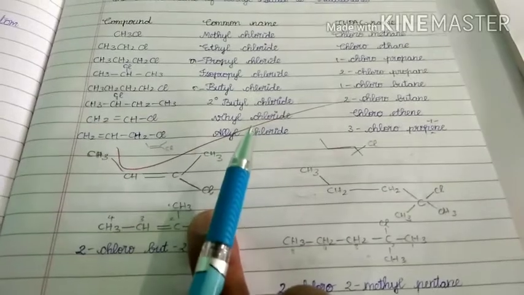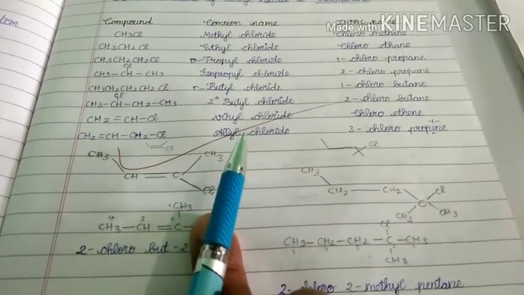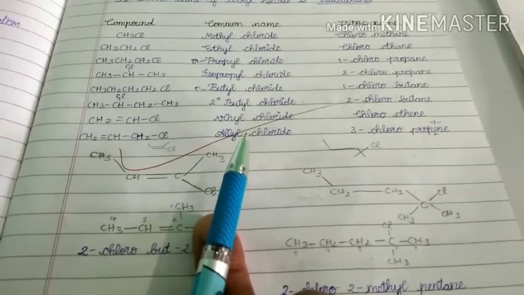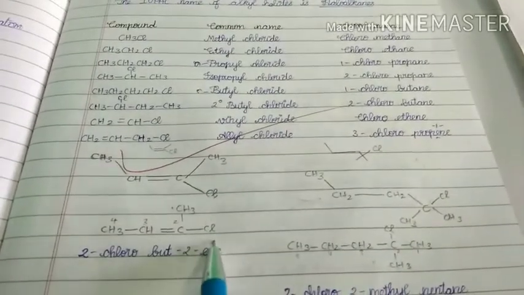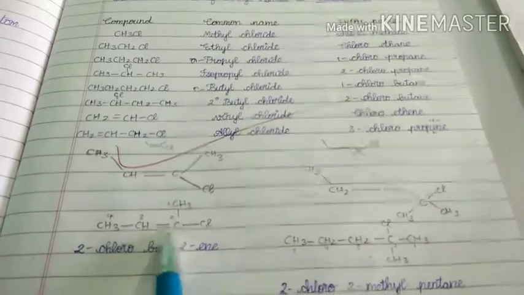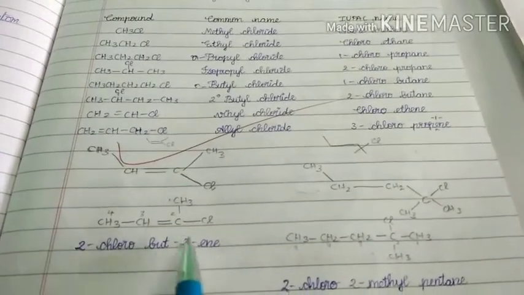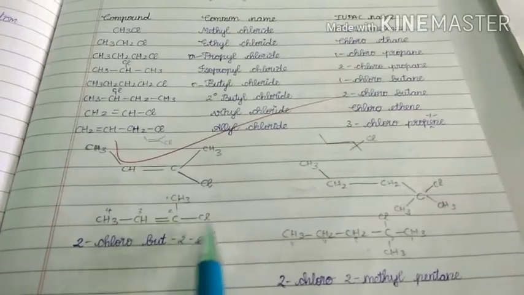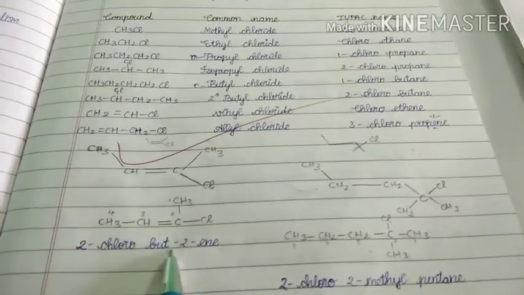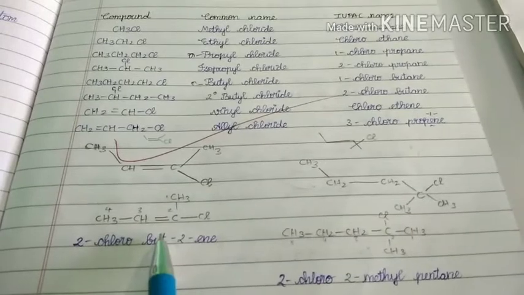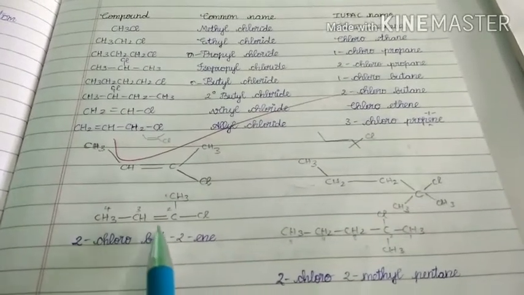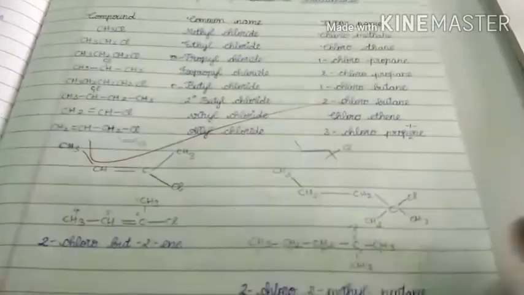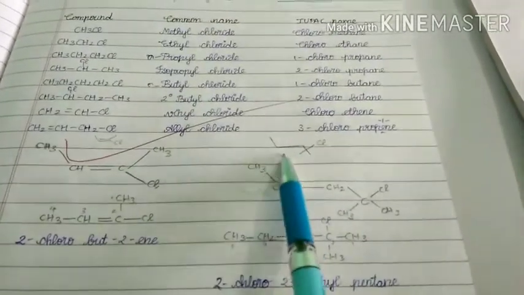If suppose chlorine is not there, you can give numbers from either side, because then that double bond carbon gets the second position from either side. But here chlorine is present, so we have to give numbers from right to left. So here what is the name? First we have to give the prefix. This is nothing but the substituent, 2-chloro. What is the root word? But. Next, what is the primary suffix? Ene. That is present on which carbon? Second. So 2-chloro-but-2-ene.